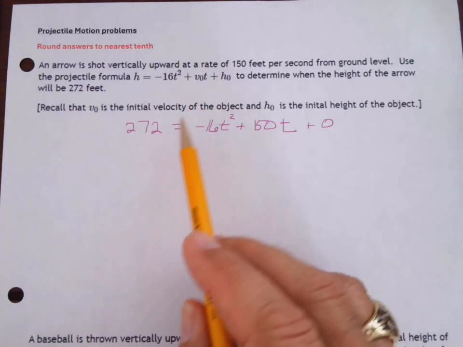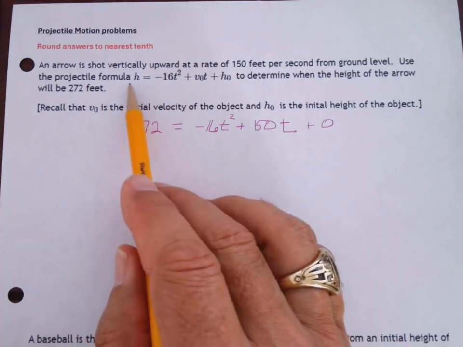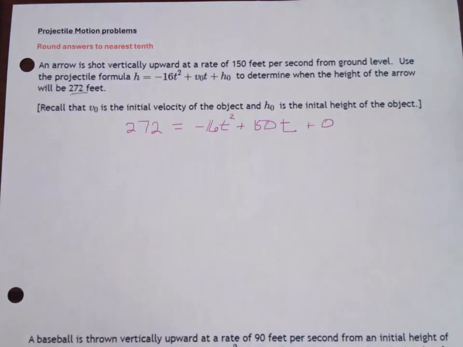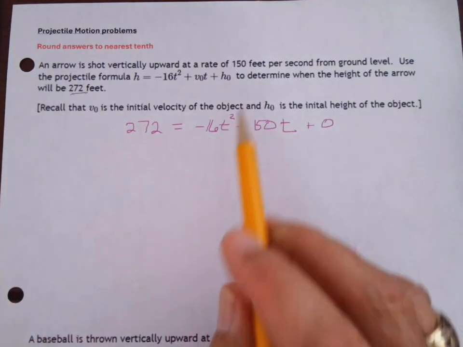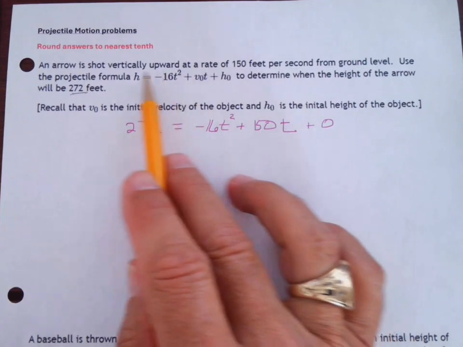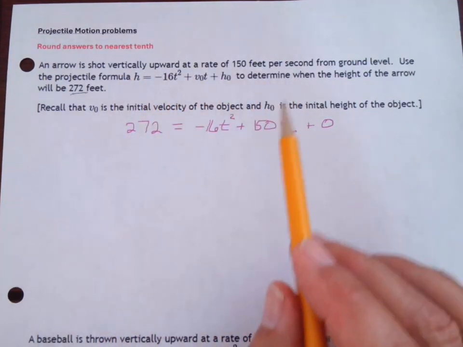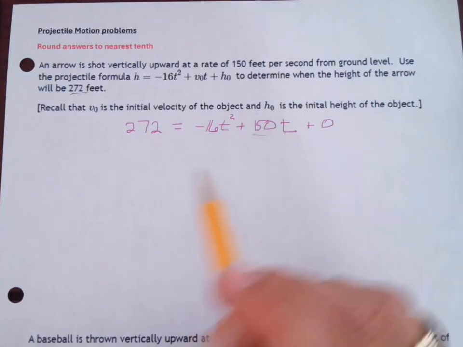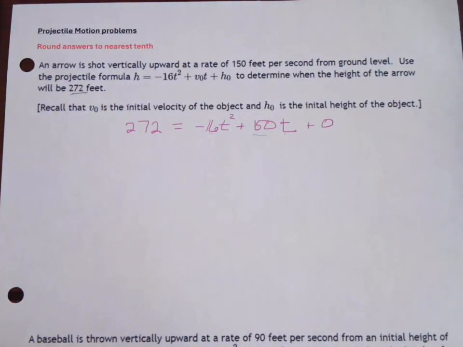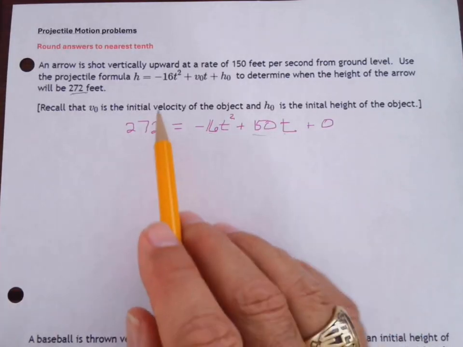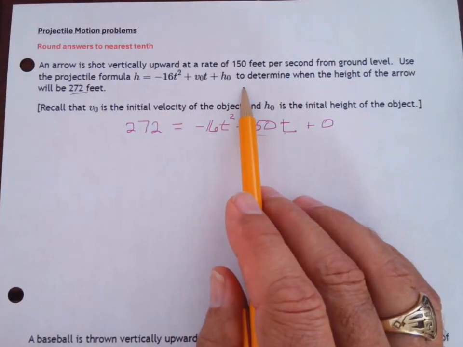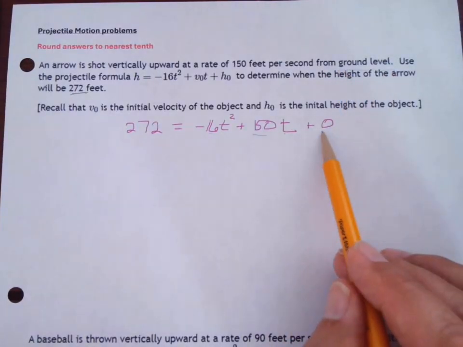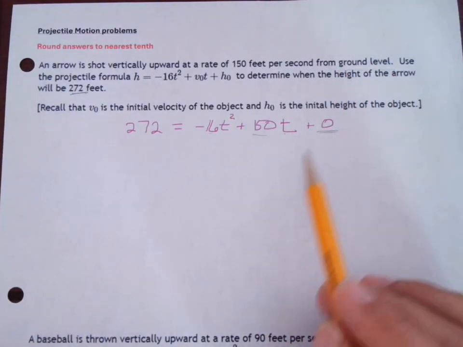And so for clarity, the height, of course, given was 272, and they give us some information. The initial velocity of 150 feet is the coefficient of the t term. This minus 16t squared is the standard in these, and then the initial height is going to be 0 because it was launched from the ground.